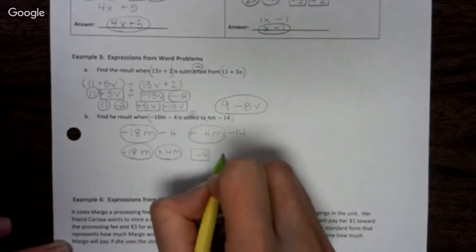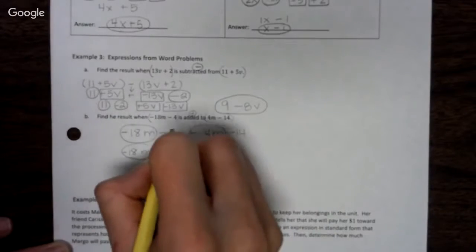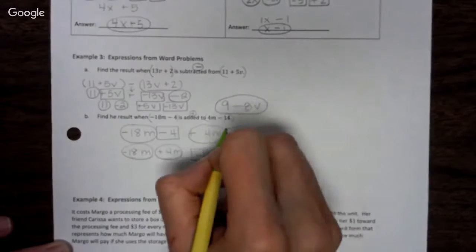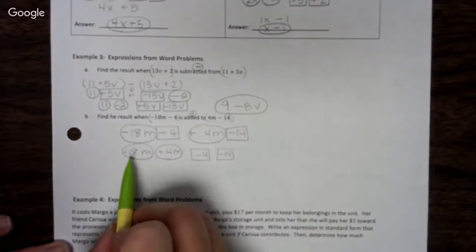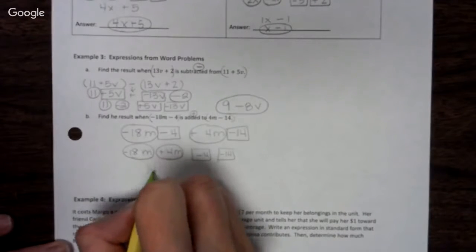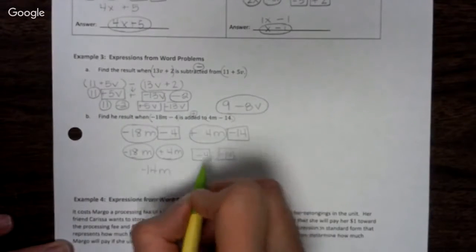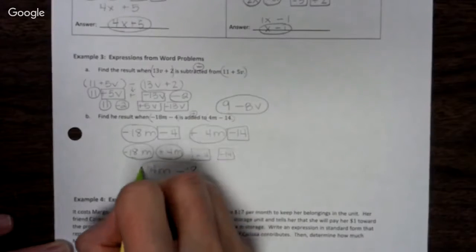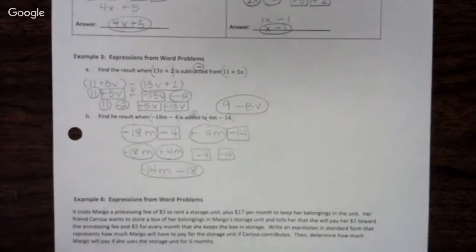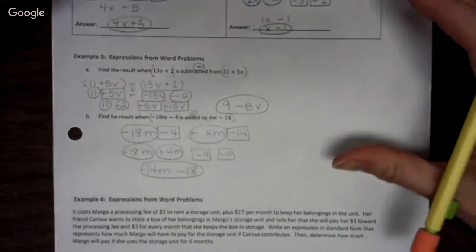I'm going to put boxes around just the numbers and write them next to each other. Negative 18 plus 4, negative 14m. Negative 4 and negative 14 is negative 18. And here's my answer.